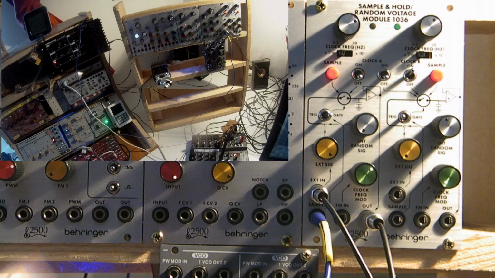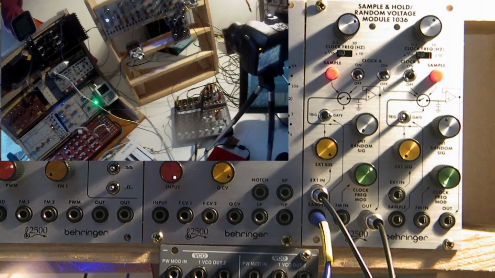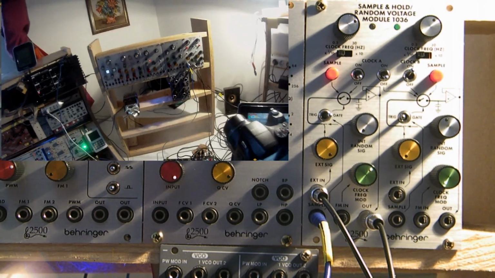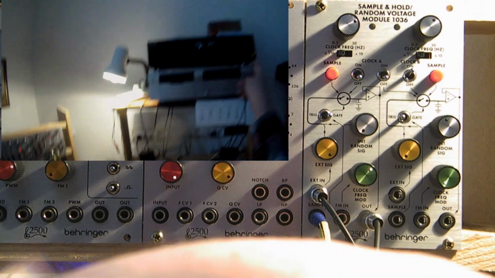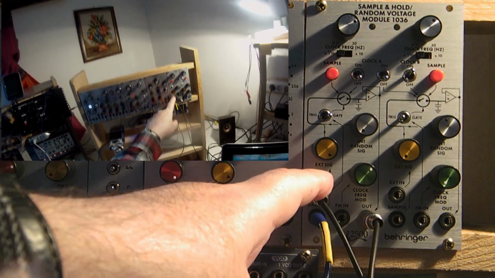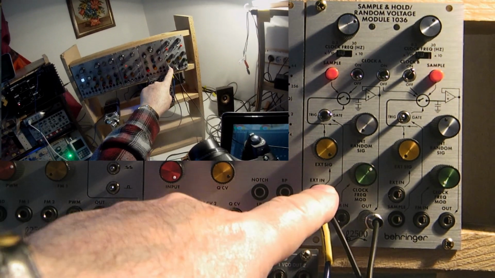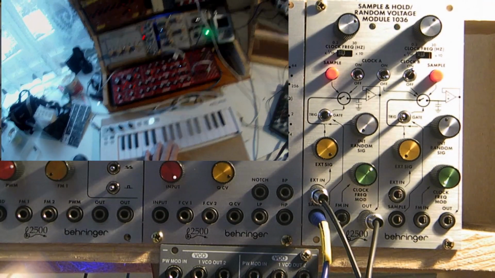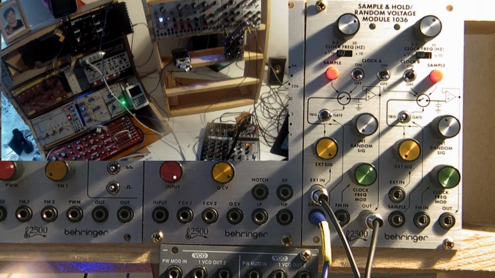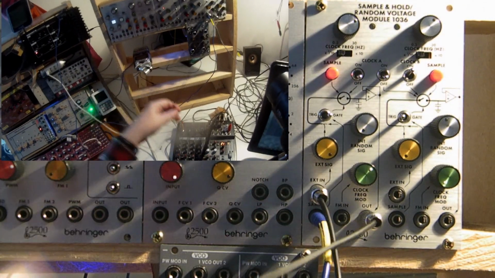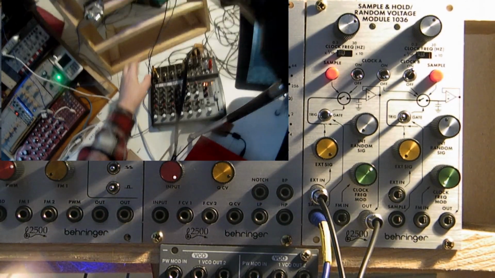Well, let me make use of this gate functionality in a completely different way. At first, I'll explain the patch to you. Here from this cassette tape player, the sound goes into the external in and serves as the sample source. The sample trigger comes still from my Arturia KeyStep, and the output of the sample and hold module I have patched directly into my mixer here.